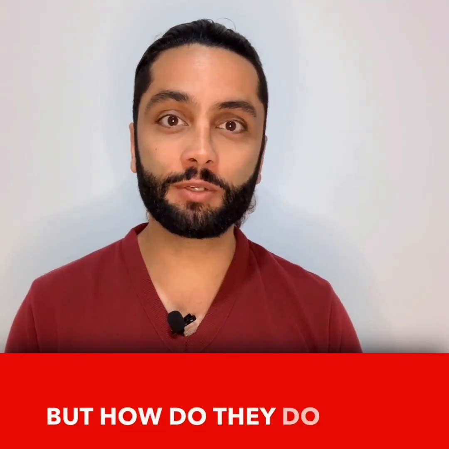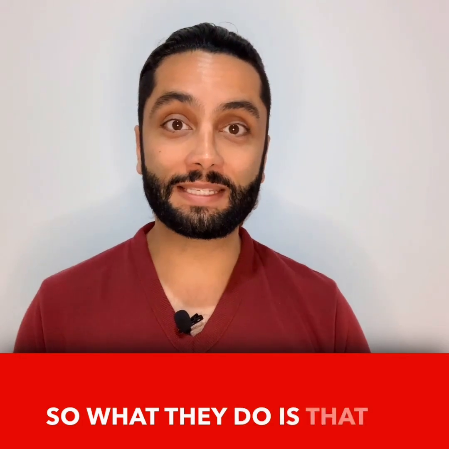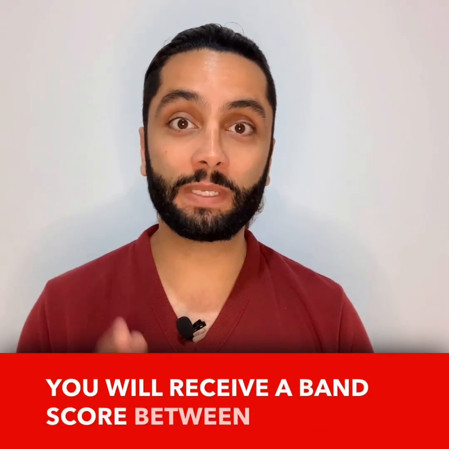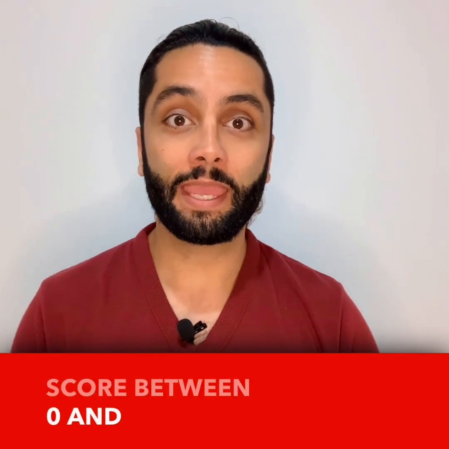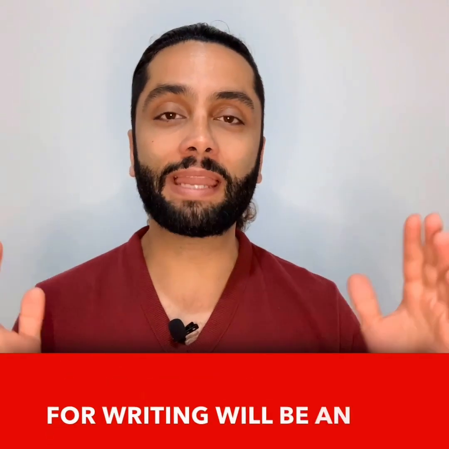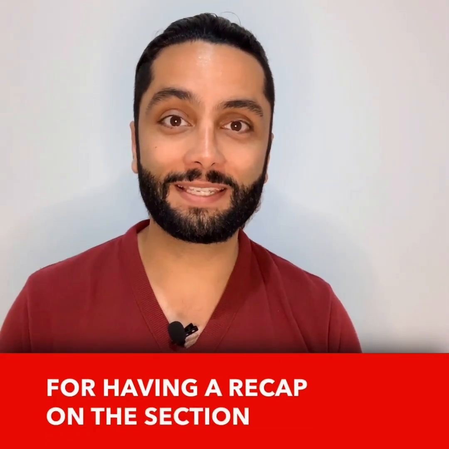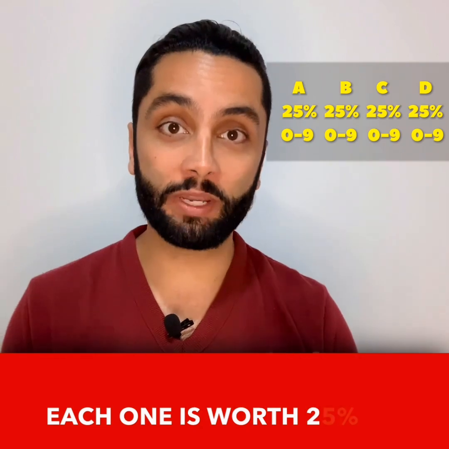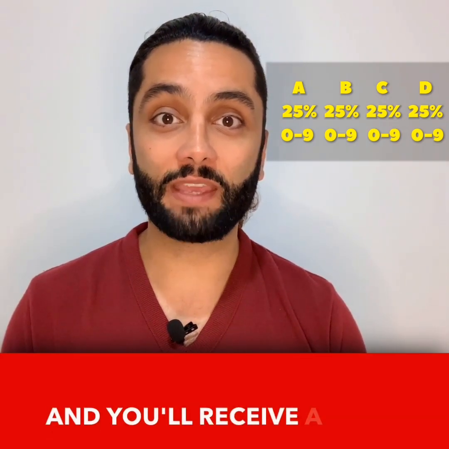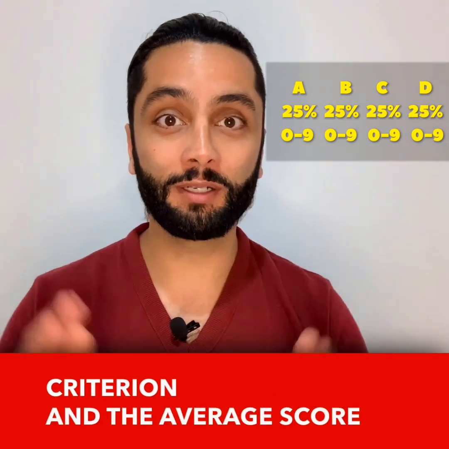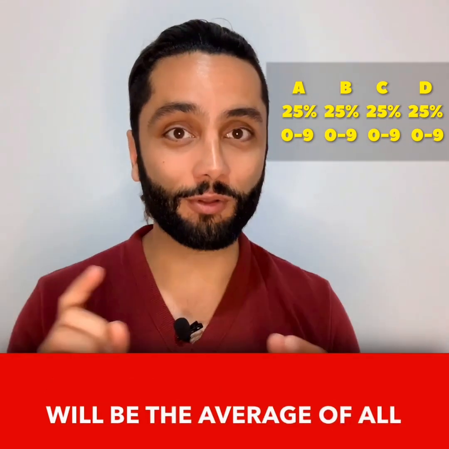But how do they do that? So what they do is that for each criterion, you will receive a band score between 0 and 9. And then your final score for speaking or for writing will be an average of all these scores. So for having a recap on this section, we have 4 criteria. Each one is worth 25%, and you'll receive a band score 0 to 9 for each criterion. And the average score will be the average of all these scores.